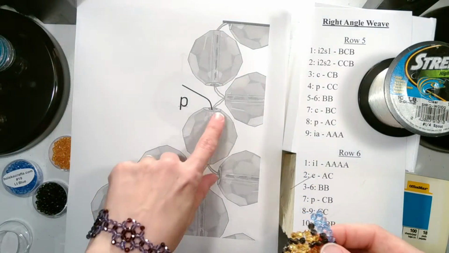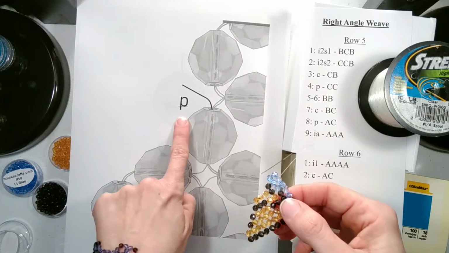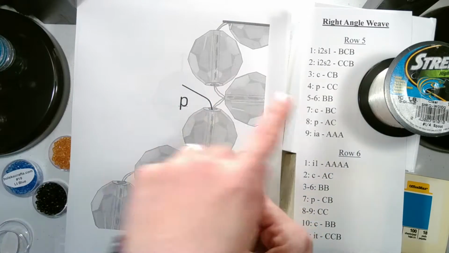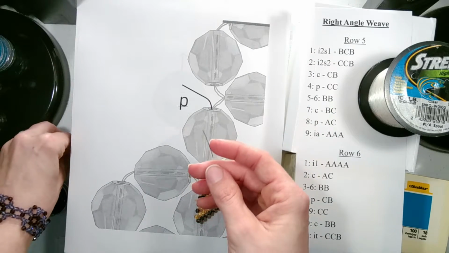Now our string is coming out of the side bead of our previous row, and we are now adding 6, so we need 2 B colors again.